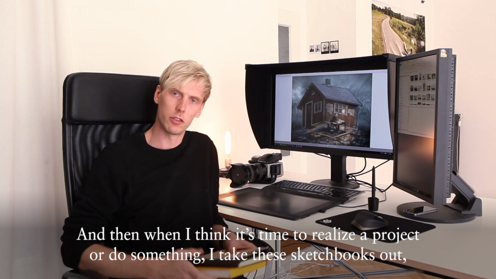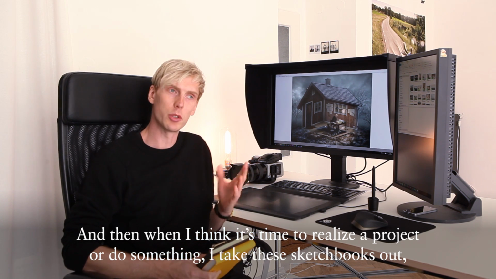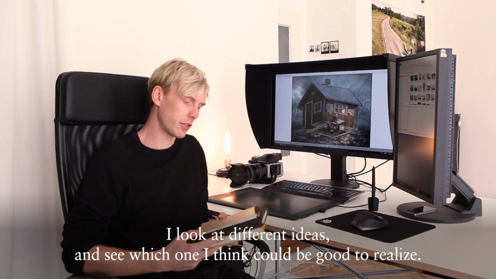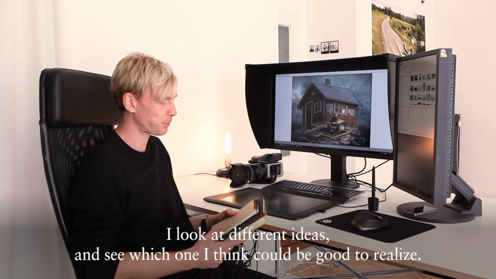And then when I think it's time to realize a project or do something, I take these sketchbooks out, I look at the different ideas and see which one I think could be good to realize.